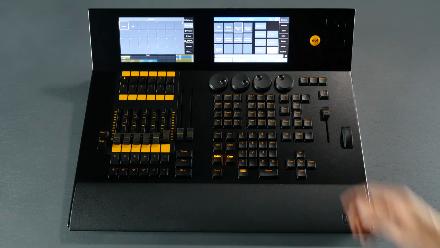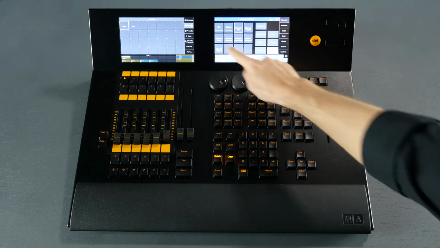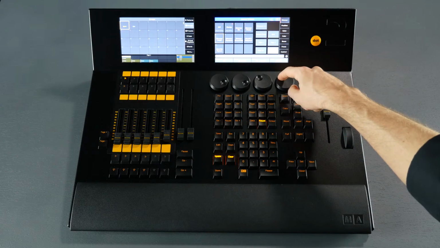The fourth encoder controls the width and softness of the effect. This can be combined with different waveforms for some neat results.